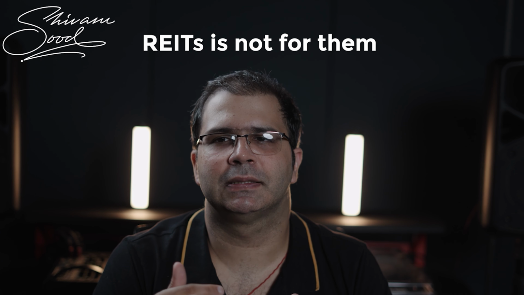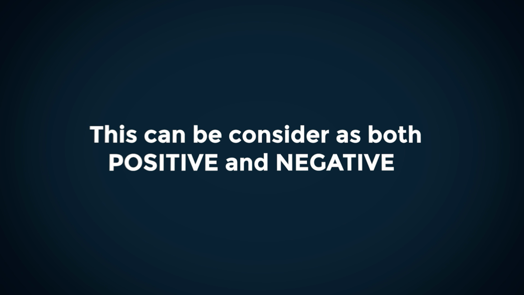Number 2, control. For some people who like to have direct control of their properties, who like to manage the properties themselves, or who like to have direct inputs, REITs is not for them, because with REITs you are investing, but somebody else, the trustee and property managers, are managing that property for you. So this can be considered both a positive and a negative. For people who really need a large amount of control on how the property is run, what is going on with the infrastructure and everything, REITs is not for them.